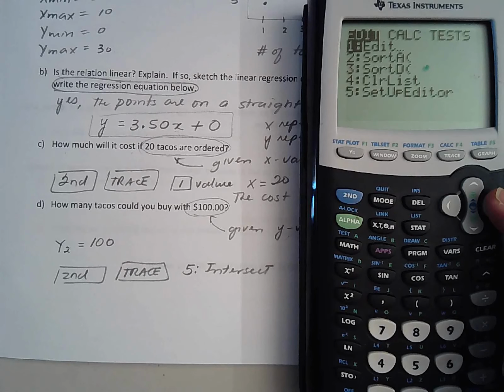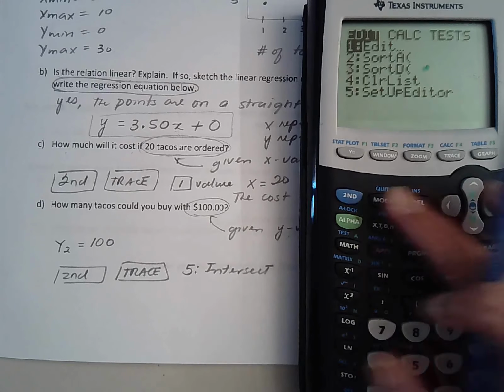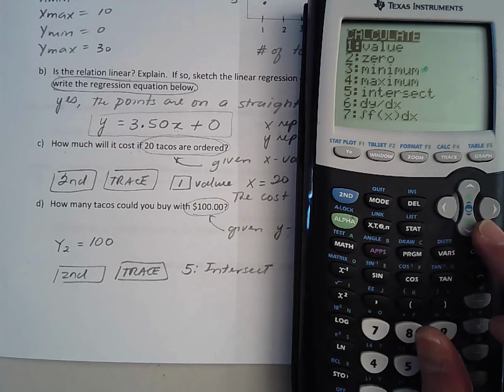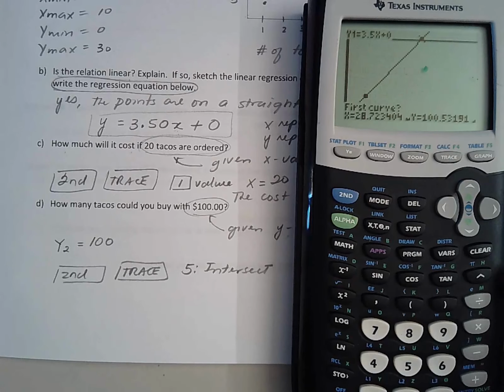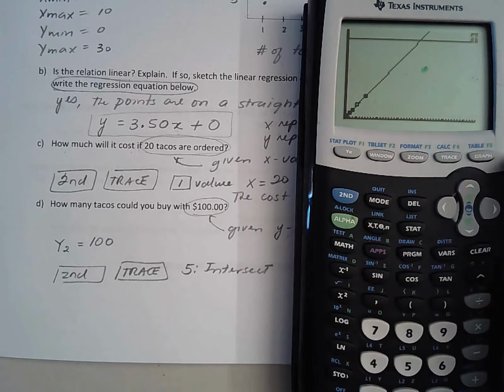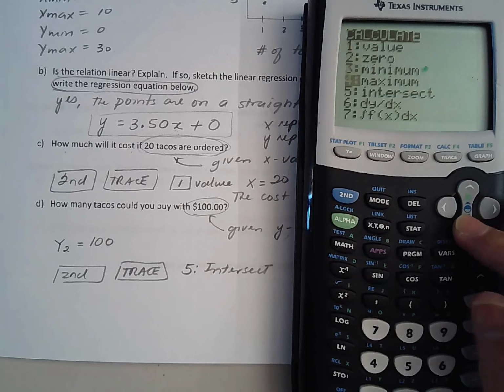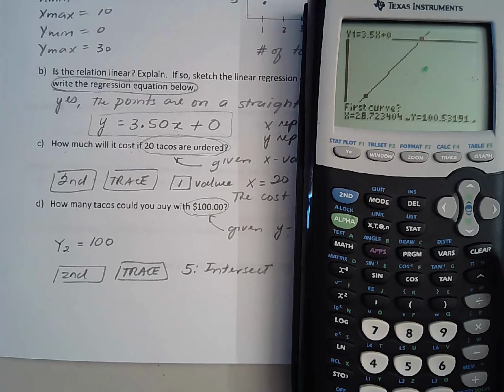Okay, so let's intersect it again. Oh, I lost it. 28 point 57. Can you buy that many tacos?